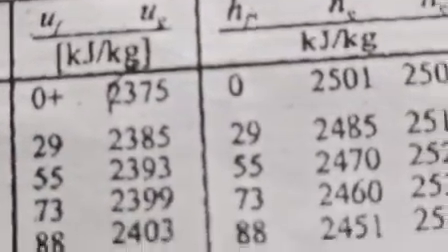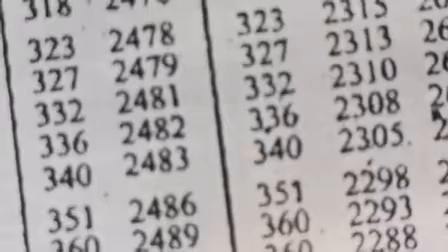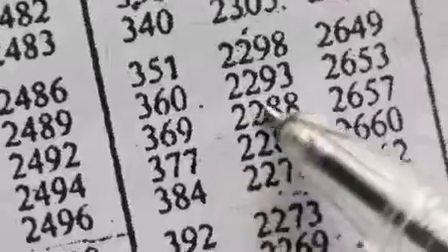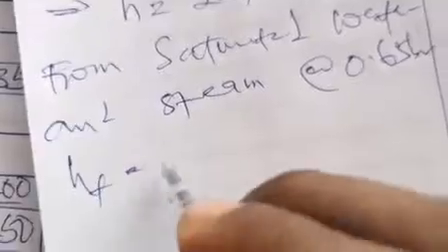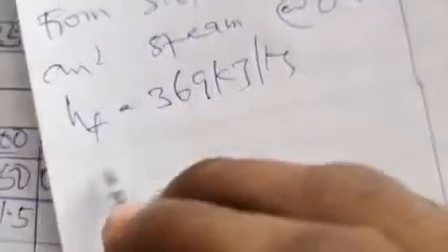That's the column for hf. The middle is hfg, don't forget. So hf simply gave us 369, and then the middle is simply 2288 as hfg. So we obtain hf as simply 369 kilojoules per kilogram. hfg simply is 2288 kilojoules per kilogram.